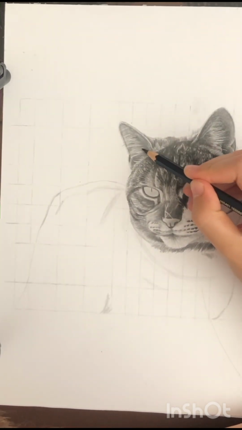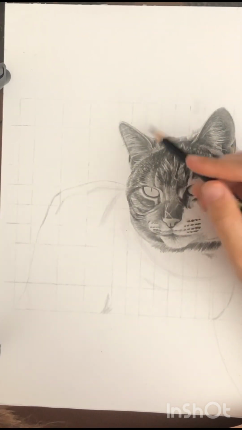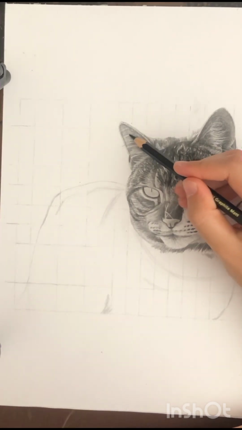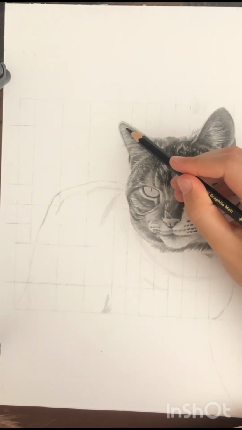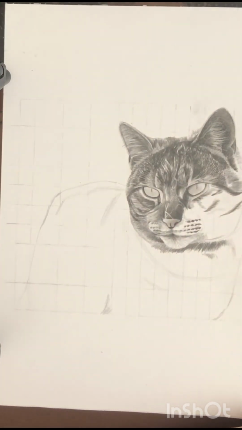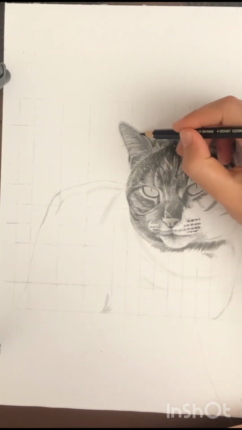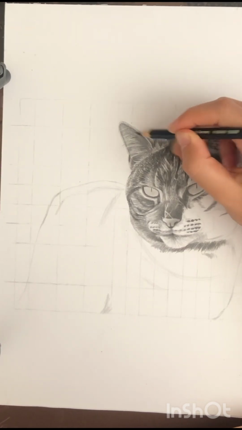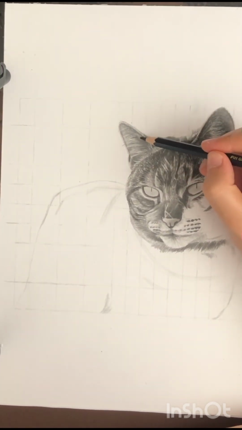Here I'm going in with a darker graphite pencil to do just that. Again, holding the pencil quite far away from the tip, using more the side of the pencil tip rather than the very tip itself. For the edge of the ear here, I need more precision, so I'm holding the pencil closer to the tip and using the tip itself rather than the side.